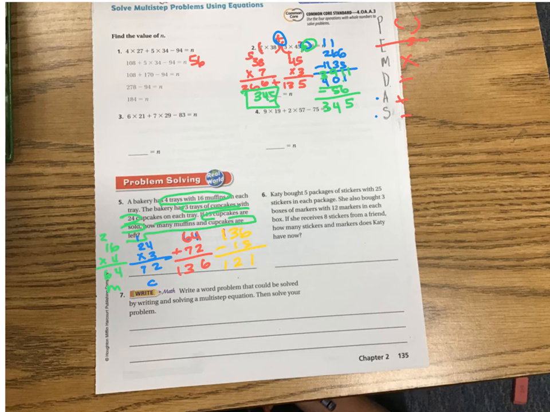Let's see if we answered it all. It said a bakery has 4 trays with 16. Did we find it? Yes. The bakery has 3 trays with 24. Did we find it? Yes. And they sold 15 of them. How many muffins and cupcakes? Did we find it all? Yes. So we have 121 muffins and cupcakes left. Okay, good job. That was an awesome problem.